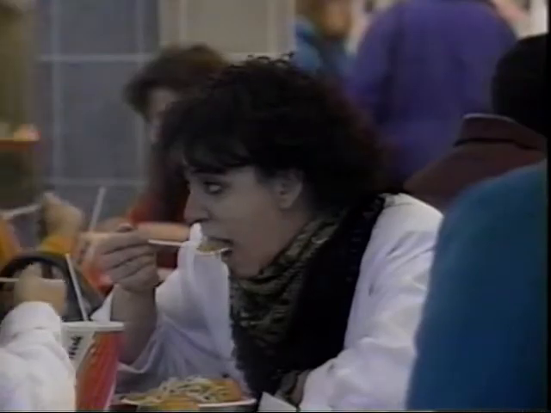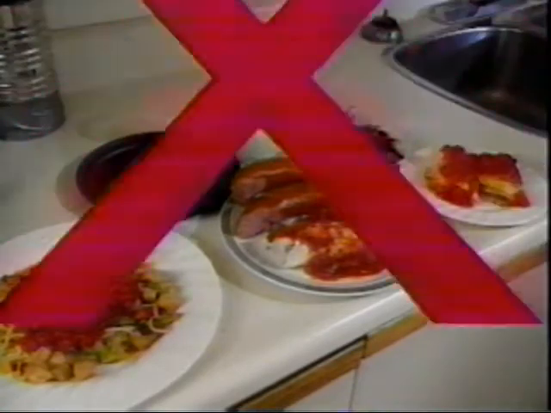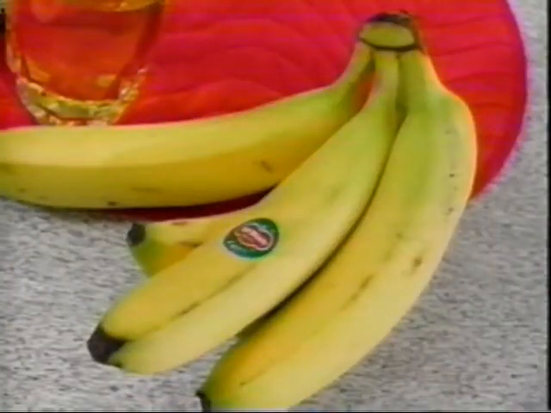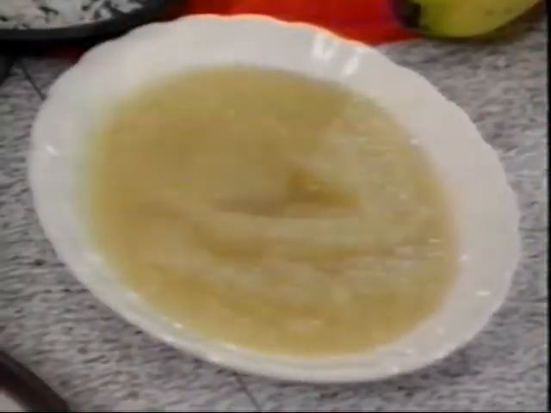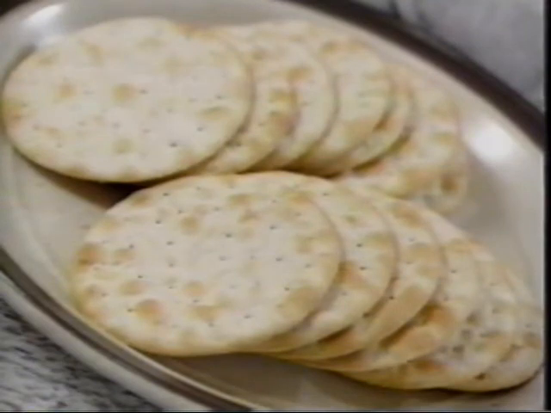You see, there are certain foods you should avoid when you have diarrhea. Avoid spicy foods, foods with lots of sugar, and dairy products. They naturally speed up the muscle action in the intestine, making your diarrhea worse. Try eating milder foods like bananas, applesauce, rice, and crackers.